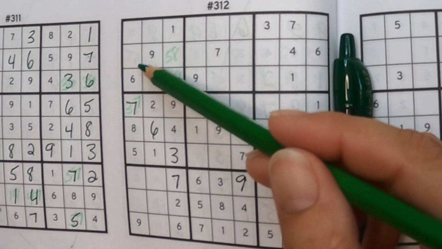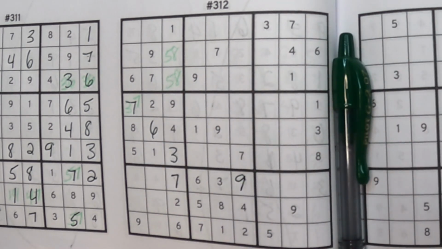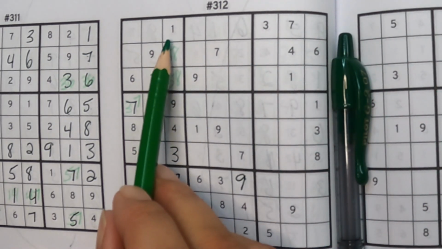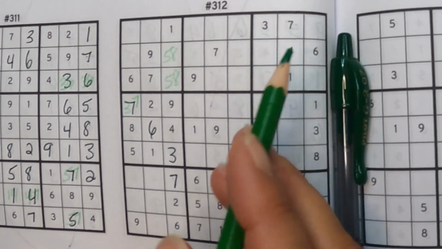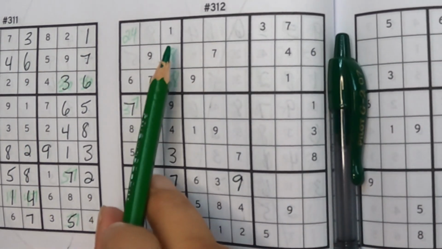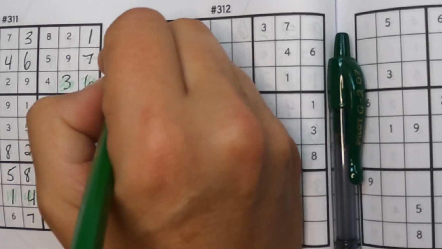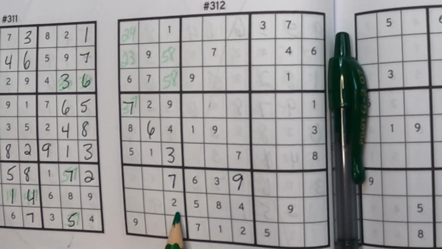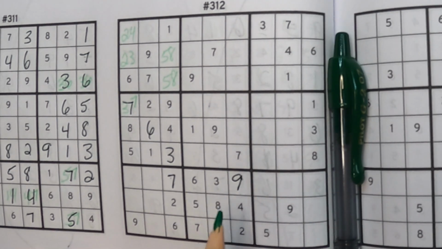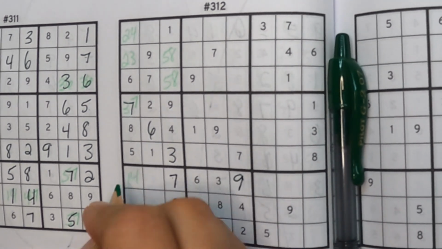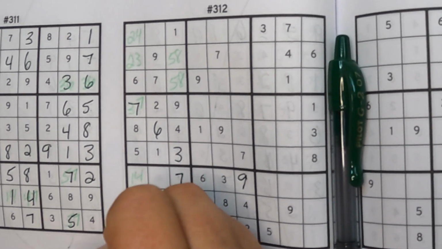For this column, we're missing 1, 2, 3, and 4. We've got a 1 and 3 here. So 2, 4. 1 and 4 here. So 2, 3. 2 here, 3 here. So 1, 4. 2 and 4 here. So 1, 3.